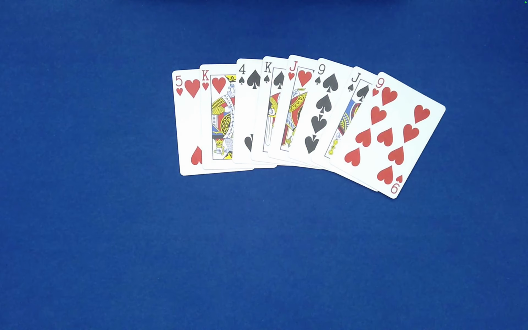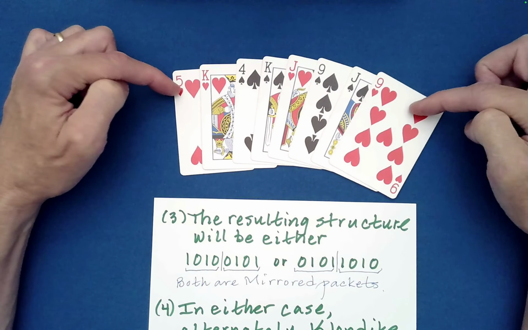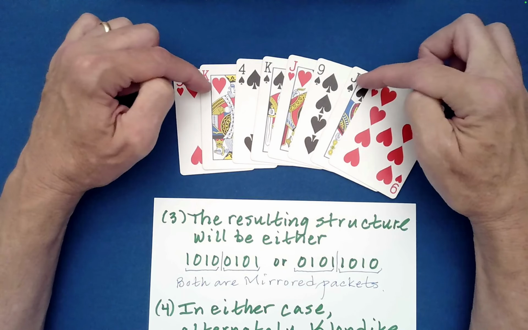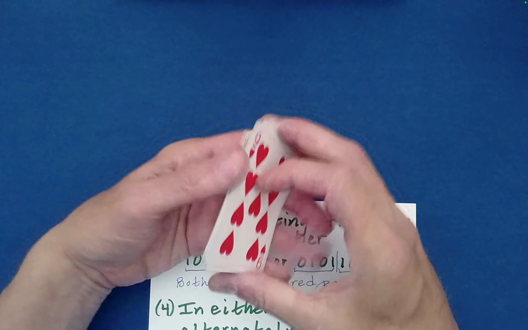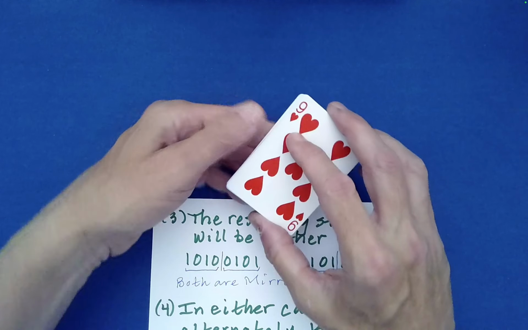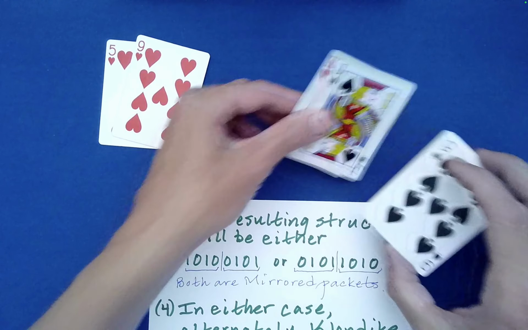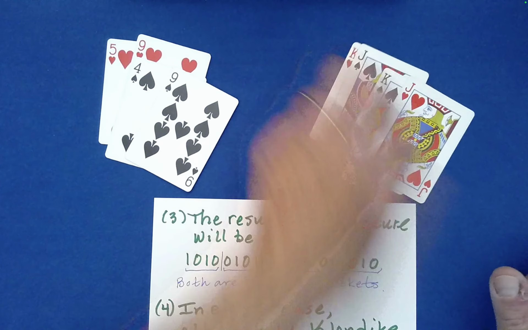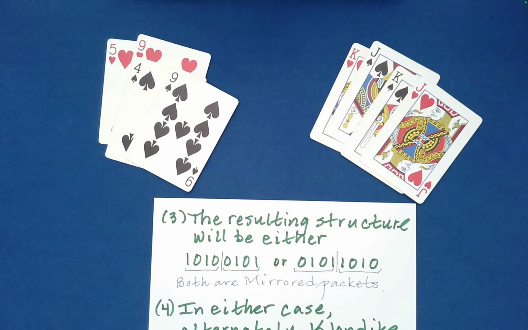Let me just bring it over again here. So what will happen is the outer ones will be of the same kind, and then we come in. So we have number cards, face cards, number cards, face cards. So if you imagine, we'll do it upside down, but if you imagine doing a Klondike left, a Klondike right, a Klondike left, a Klondike right, we are guaranteed to separate the face cards from the number cards.